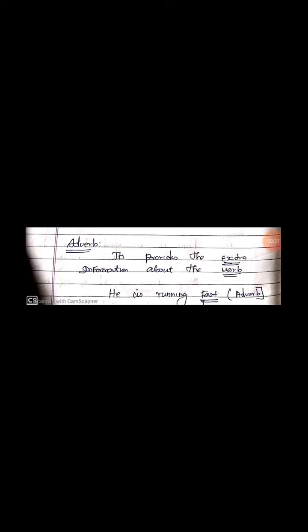Same, he's walking slowly. So in this sentence, slowly is an adverb because it gives more information about the verb, that is walking, right? He's walking, but how is he walking? Walking very slowly. So adverbs are the extra information about the verb, right? So for example, running is an action, that is the verb. So running fast, here fast is an adverb because it provides extra information about the running. Understood?